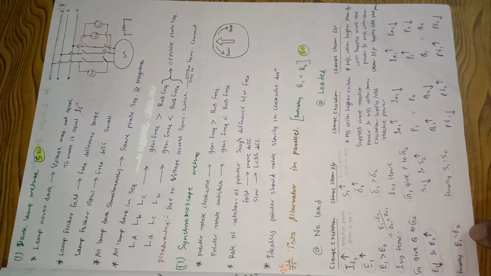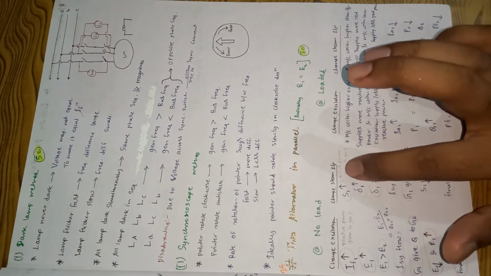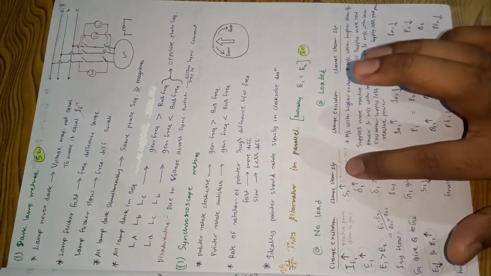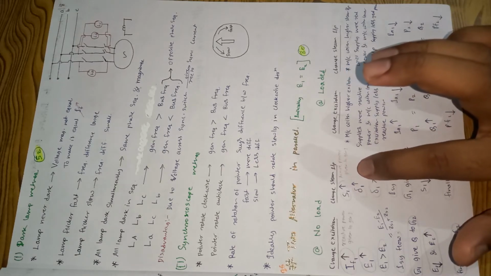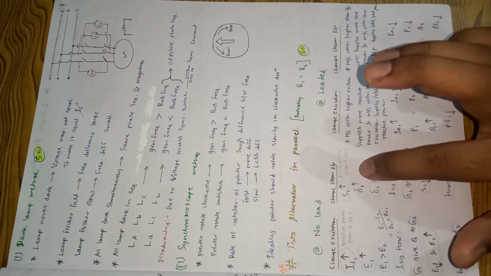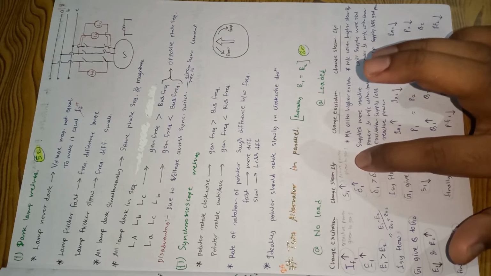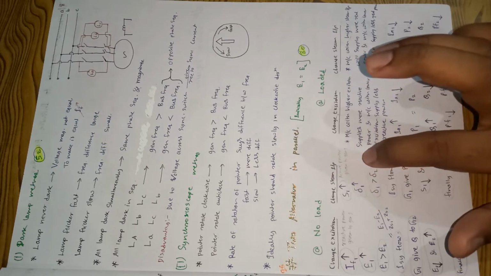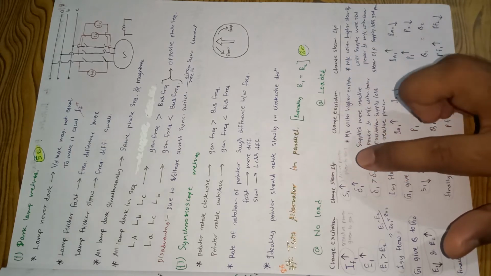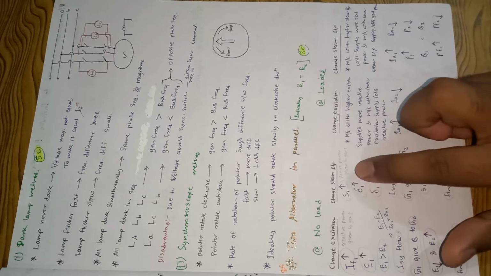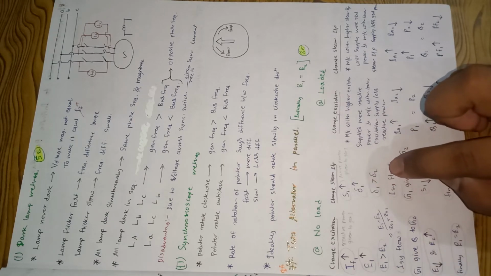Okay, in this way both the generators will get balanced. What happens if we increase S1, that is, the active power given to generator 1? What happens if we increase the steam input to generator 1? If we increase the steam input, then delta 1 will increase. If delta 1 increases, then delta 1 is greater than delta 2.